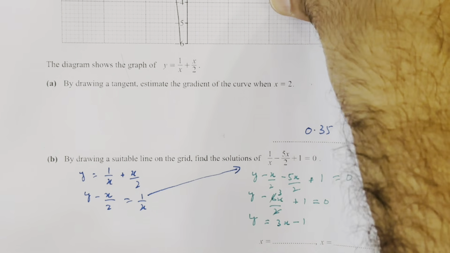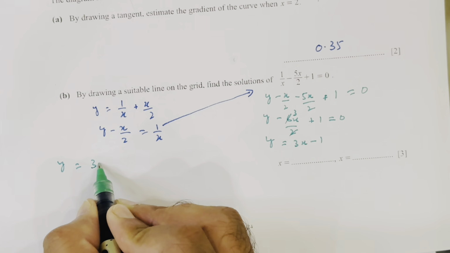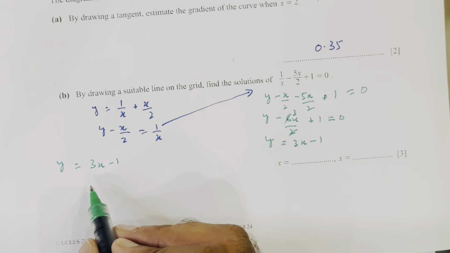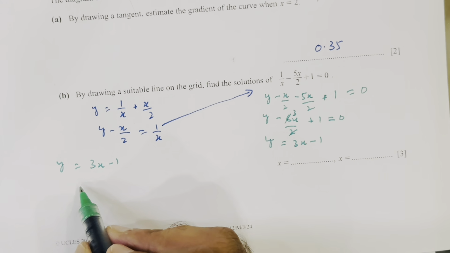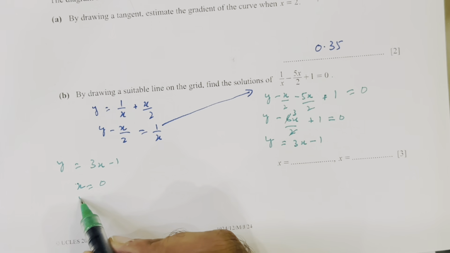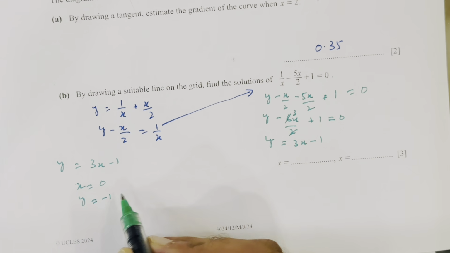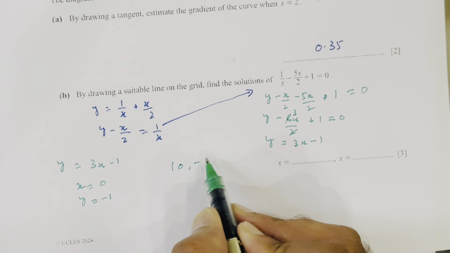So we're going to plot this graph y is equal to 3x minus 1. For plotting we need to take any two values. If we put x is equal to 0, we get y is equal to 3 into 0 minus 1, which is minus 1. So the point would be 0, minus 1.